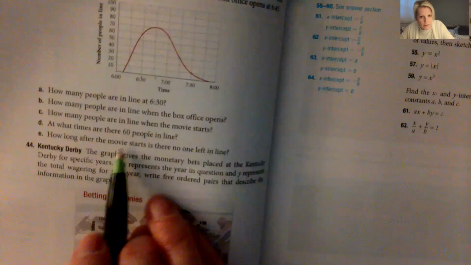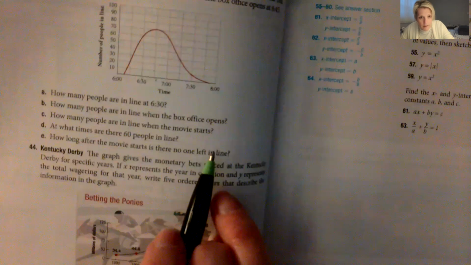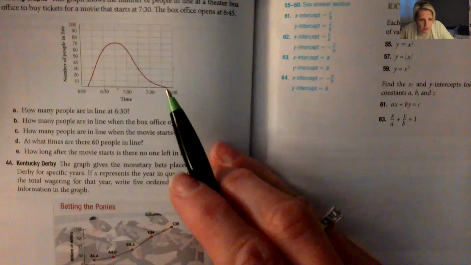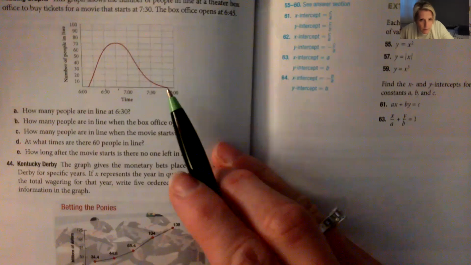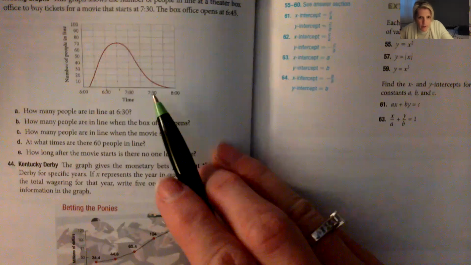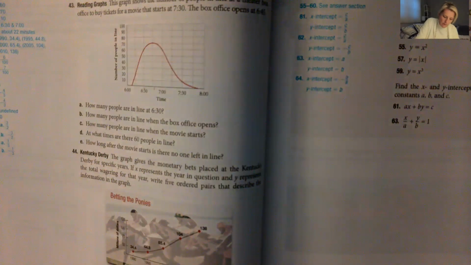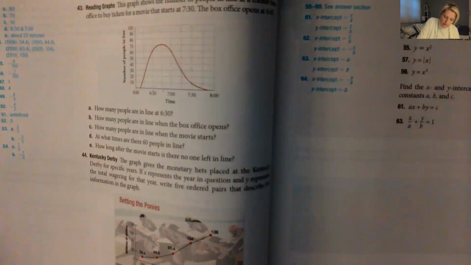And then the last question says, how long after the movie starts is there no one left in line? And so it doesn't look like there's anybody left in line about here, which looks like it's about 7:45, and the movie starts at 7:30. So that would be 15 minutes at 7:45. And it says how long after. So 7:45 minus 7:30 is 15 minutes.